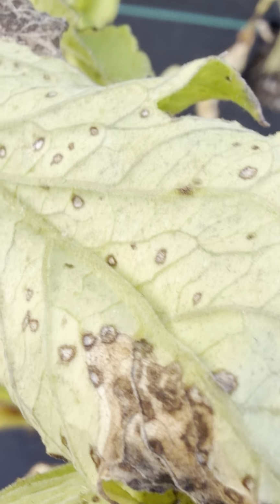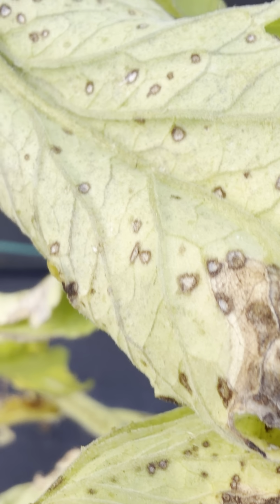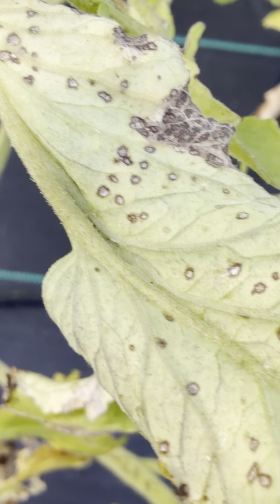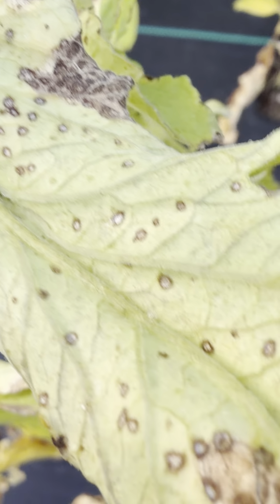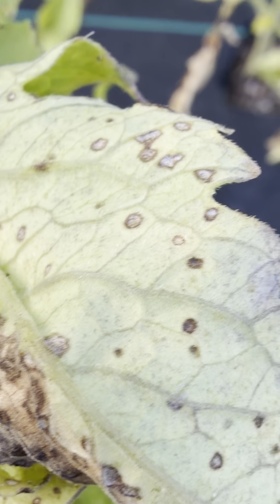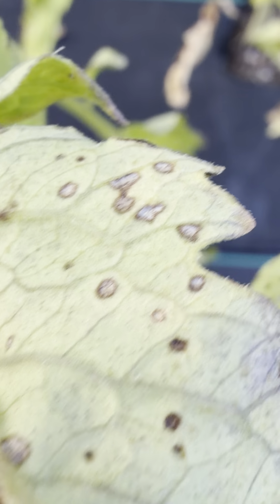The first thing that I notice is lots of tiny circular spots. Now let's zoom in a little. Notice that many of these spots have gray or tan centers, and inside those centers are tiny black dots. Those little black dots are one of the best clues that you're looking at Septoria leaf spot.